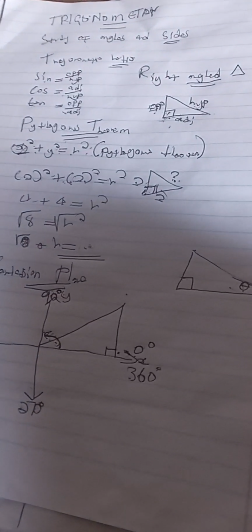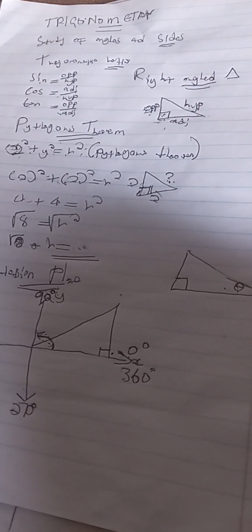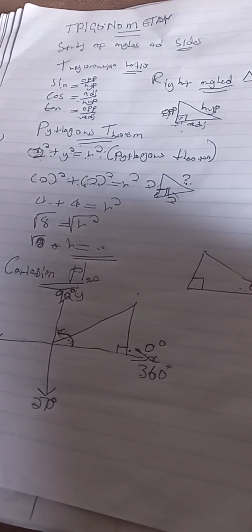I'm going to write it here. This is theta, and I have to find the size of theta. This is the angle of inclination.